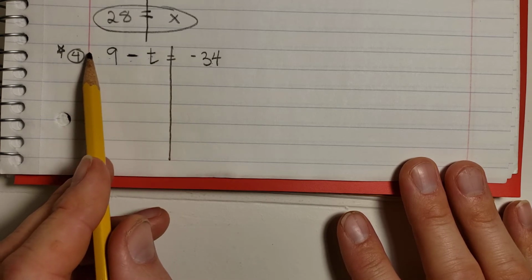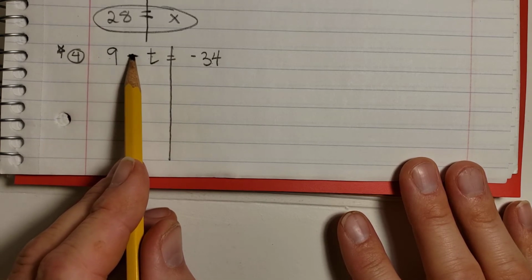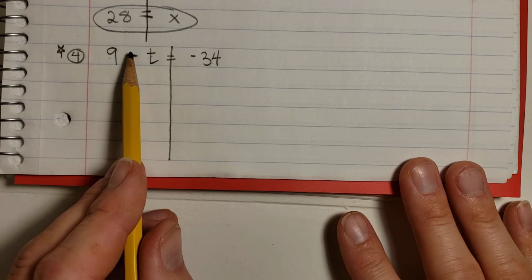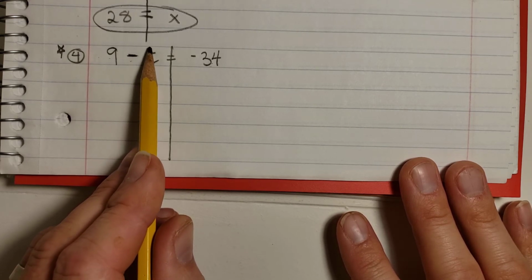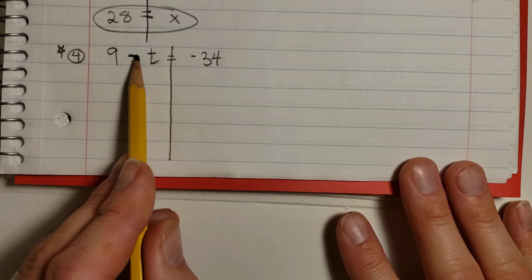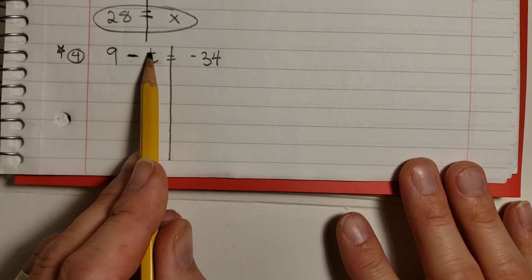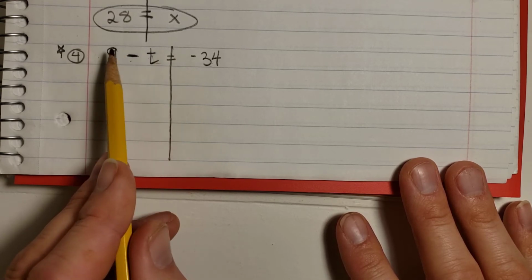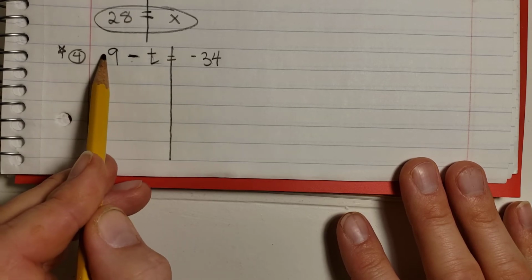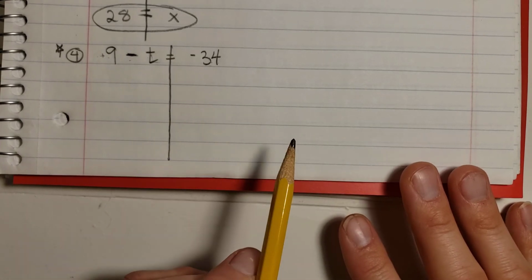Okay, remember, when you move left to right, as soon as you get to a minus, subtraction, or addition symbol, that starts the new term. So this minus goes with this t. Don't forget that. That sign is telling you about this t. It doesn't tell you anything about the 9. That's a positive 9. So careful in this problem.